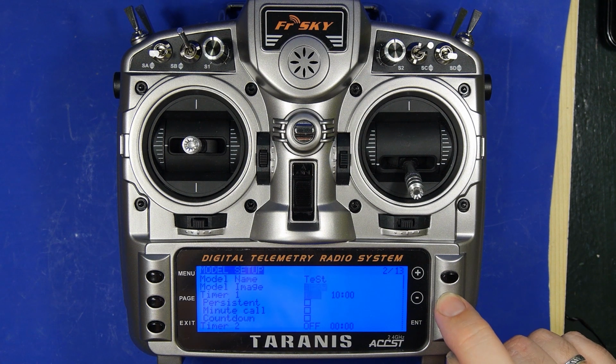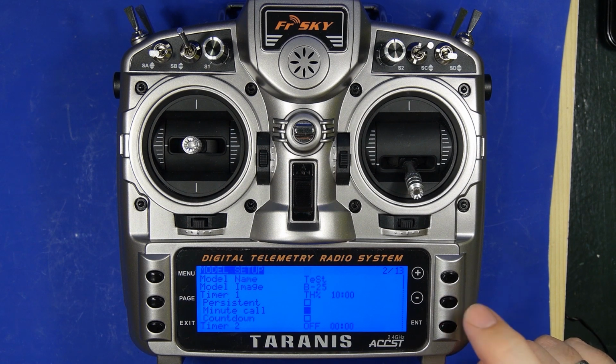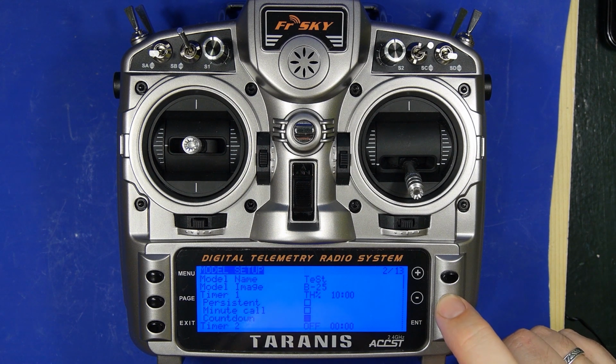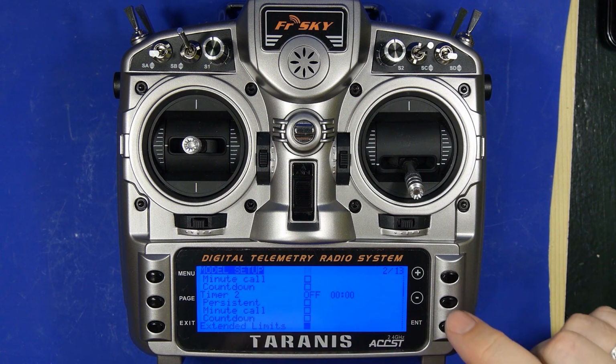So back in our model settings. This was about the timer. Your timer could be a persistent minute call: each 1 minute your radio will beep, nothing other. Countdown: for the last 10 seconds, I think, your radio will beep each 1 second. And the same settings for timer number 2.